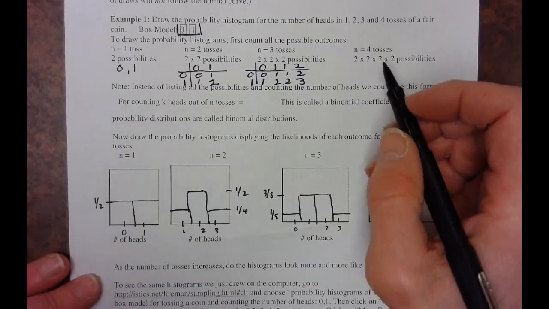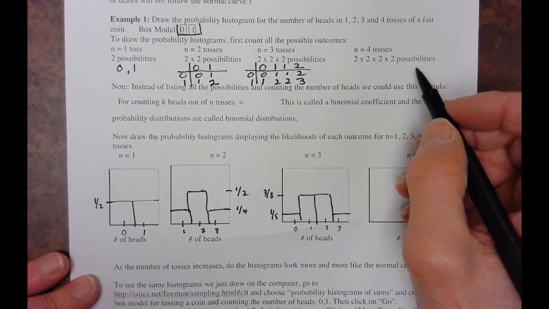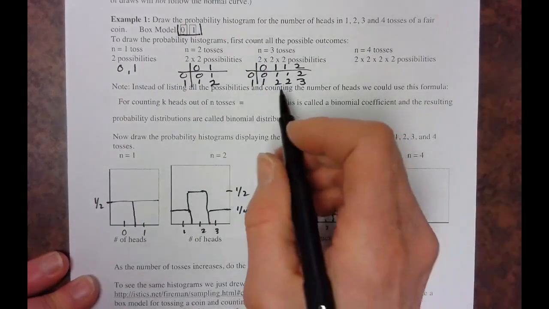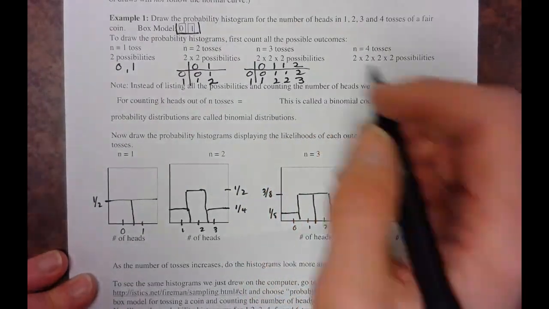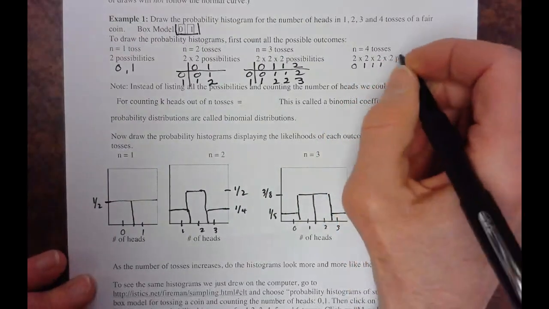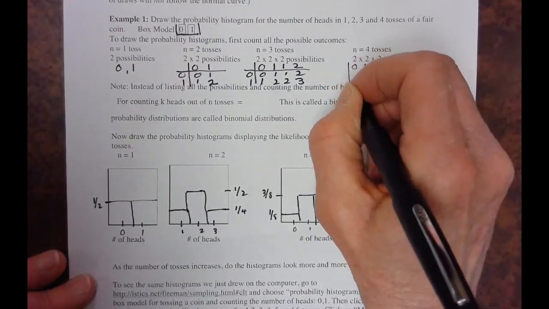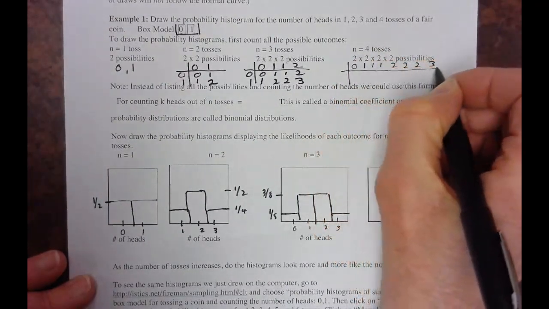Okay, so now let's say we have 4 tosses. How many possibilities are there? There's going to be 16. We have the 8 that we did before, so let's write those down: 0, 1, 1, 1, 2, 2, 2, and 3 heads. Now we're going to toss the coin another time.